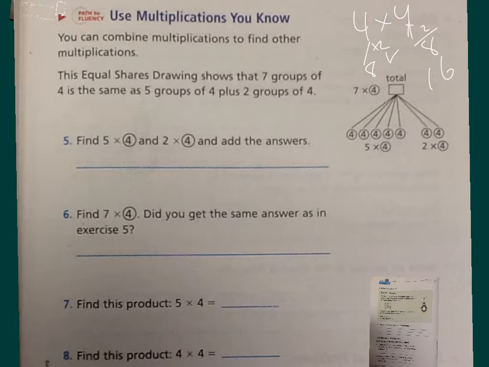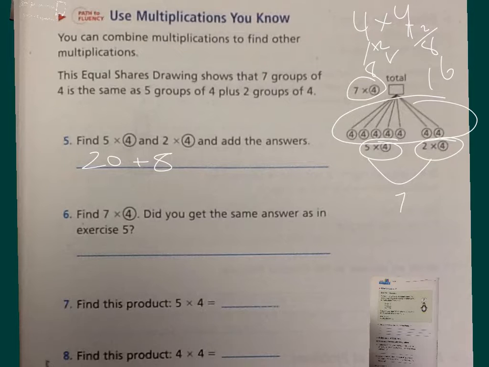Okay, so the next one, this is an equal shares drawing, where you put the total, and you break it down into the individuals. It shows that 7 groups of 4 is the same as 5 groups of 4 plus 2 groups of 4. Okay, so this is 7 groups of 4, because we have 5 groups here and 2 groups there, because 5 plus 2 equals 7. So this is 7 groups of 4 also. So if you find 5 times 4, which is 20, and 2 times 4, add it to that, plus 8 equals, that's sloppy, 28. Okay?